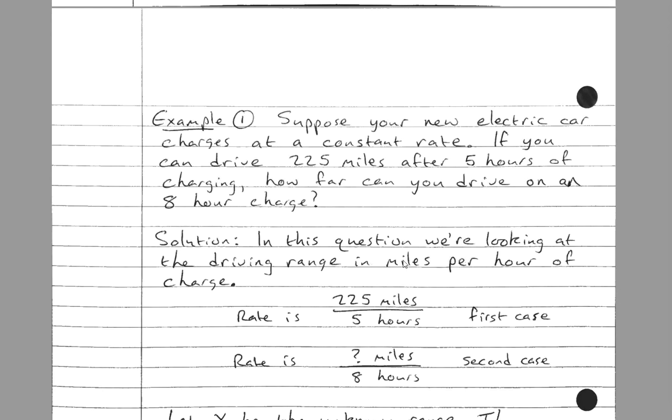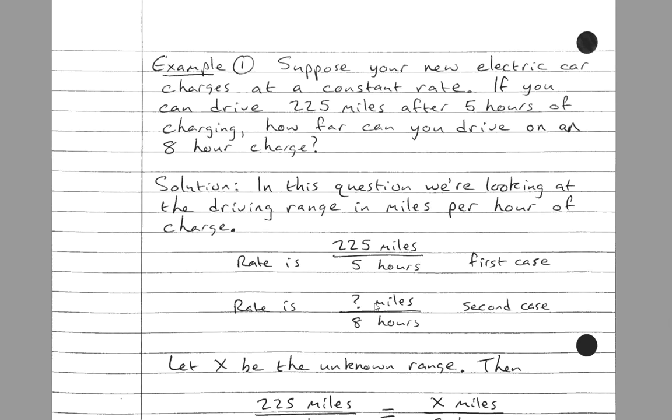All right, so the rate here, we're looking at miles you can drive per hour of charge. So it's miles per hour of charge. For the first case, the 5-hour charge, that was 225 miles over 5 hours of charging.